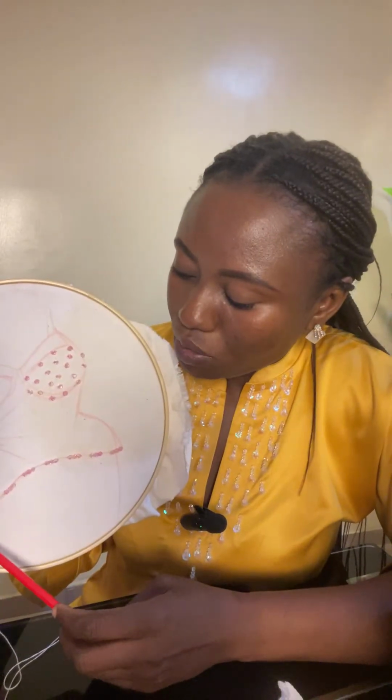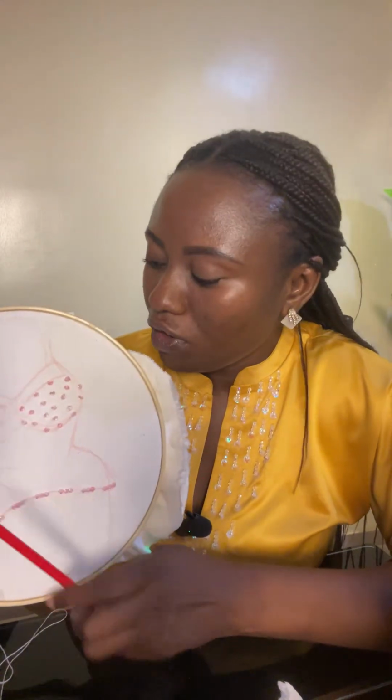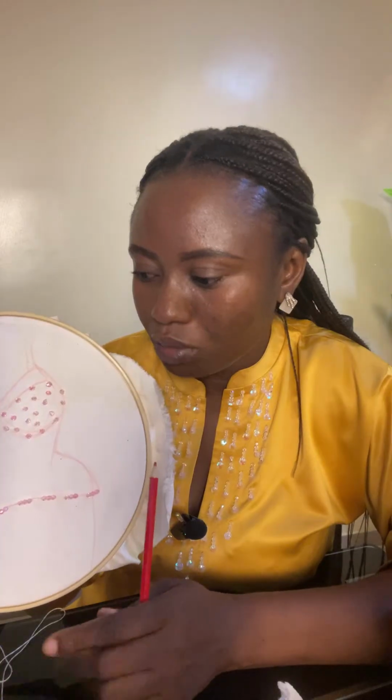We are going to be using this. It's just that in this case now, we are going to be following a particular outline. If you want to have a star, just draw a star, and follow the technique that I just showed us here. Follow it here as well. Do you understand? I hope you do.